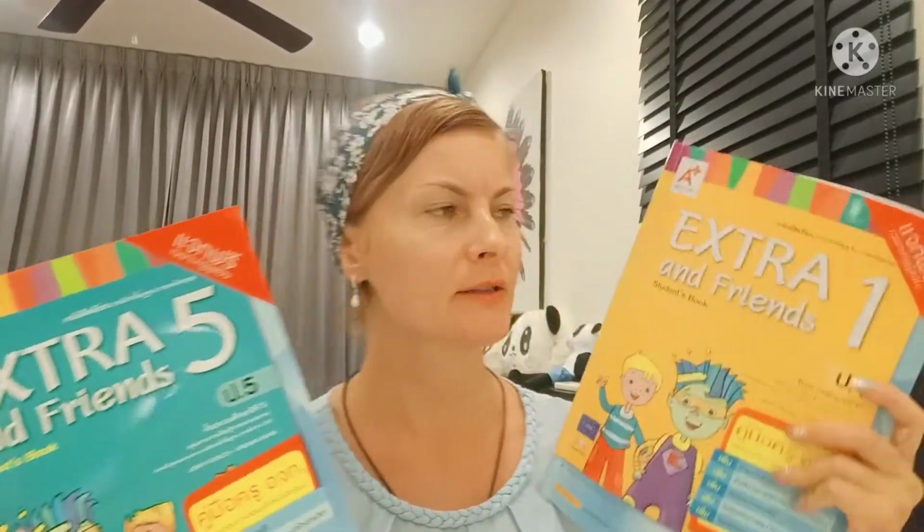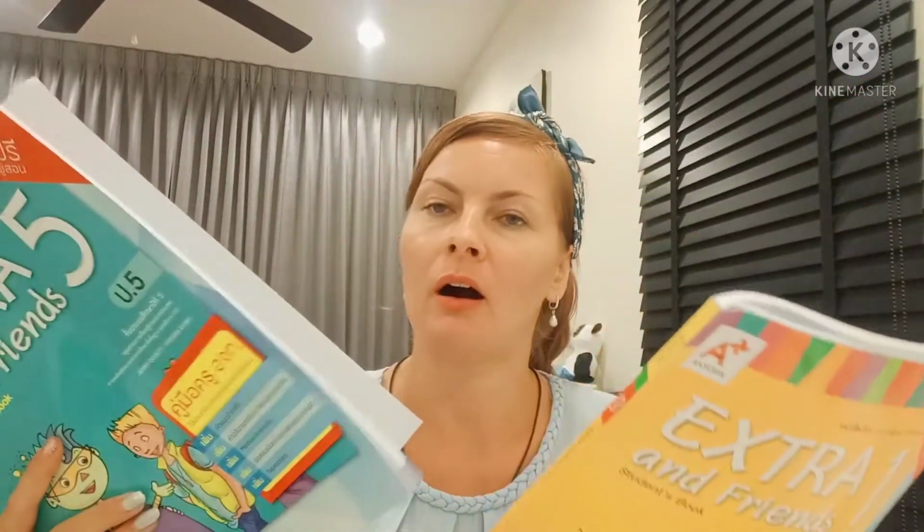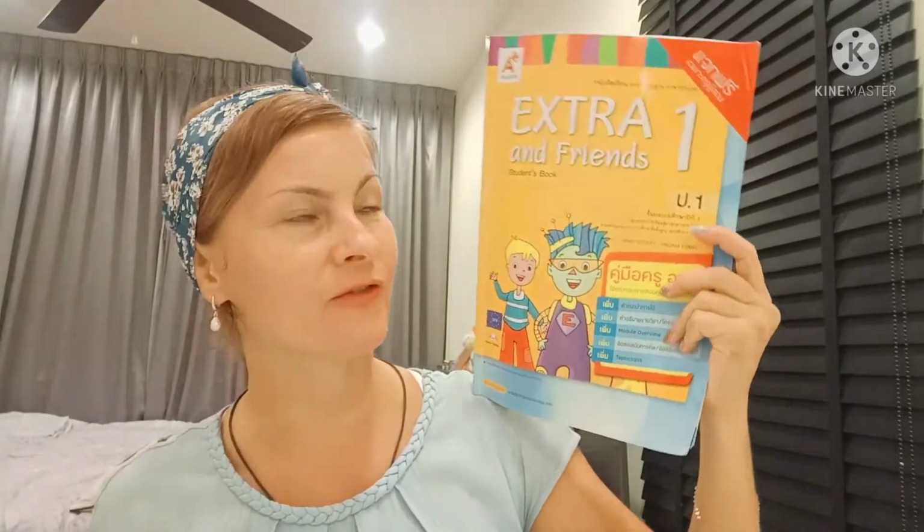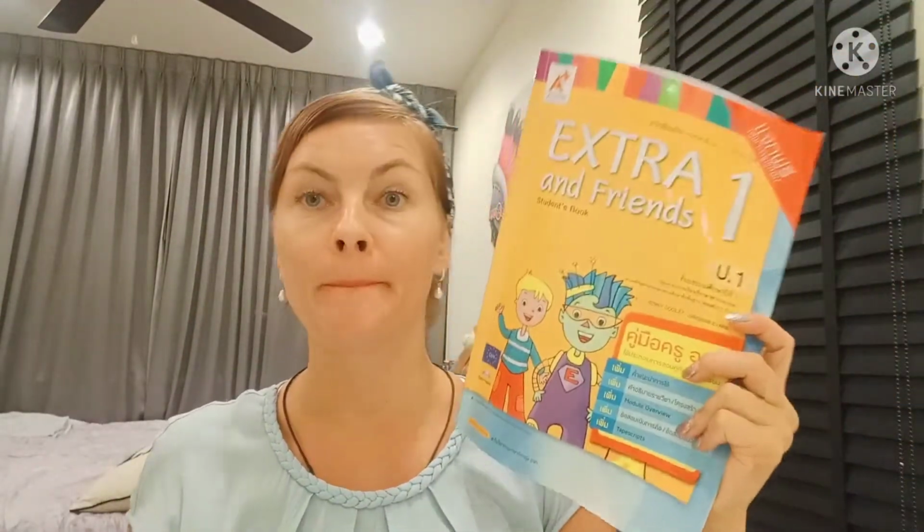So I have two books here. This is for grade 1 and this is for grade 5. What do you think? Which book is more easy and which book is more hard or more difficult to learn? I think grade first is more easy. But what do you think?